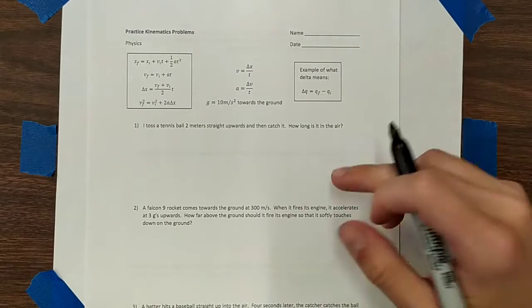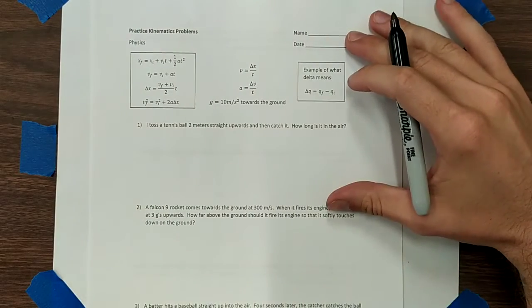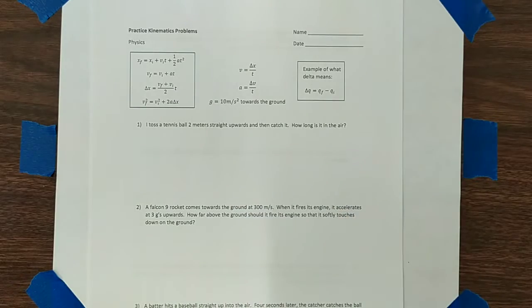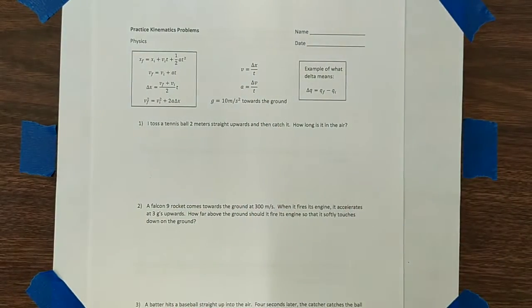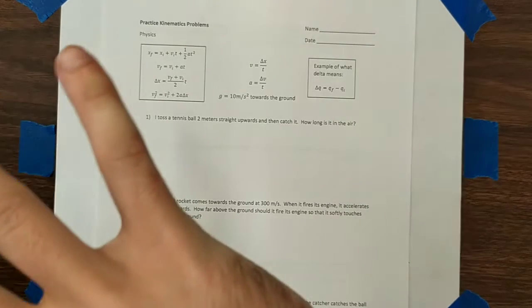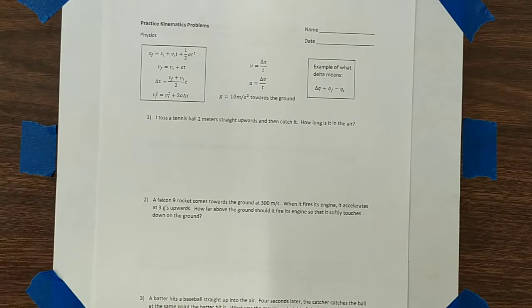All right, I'm going to do the first problem on the first worksheet, which was practice with kinematics problems and problems with reflections in it. Before I start, I'm just going to give a brief overview of what we talked about in class right before we did it.